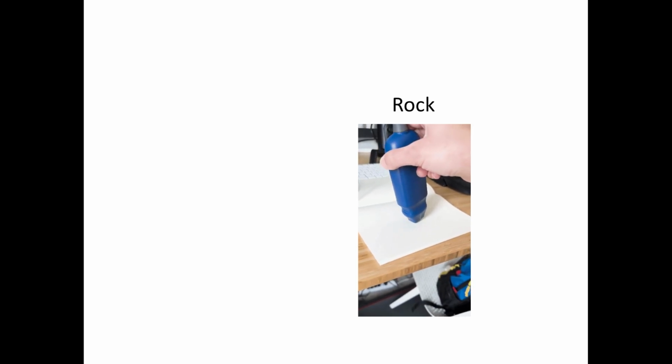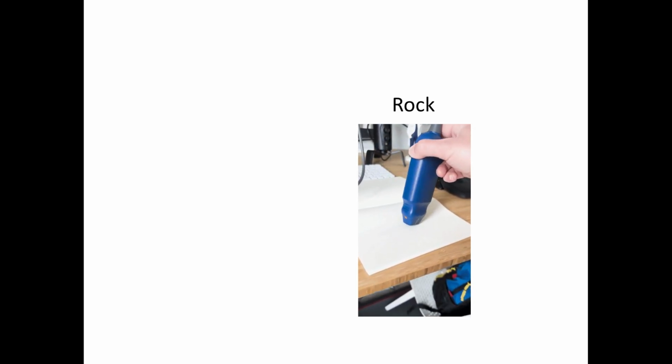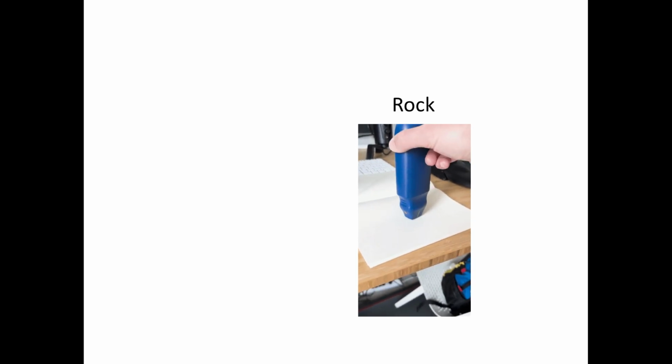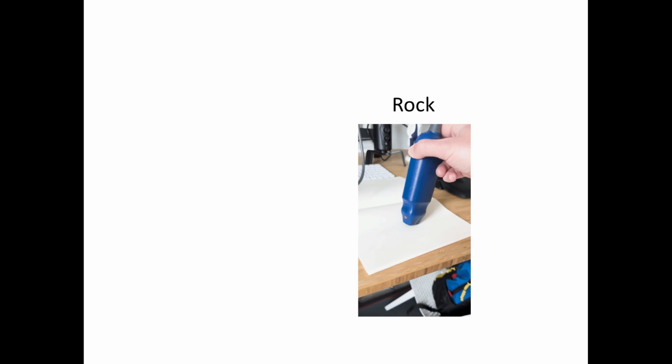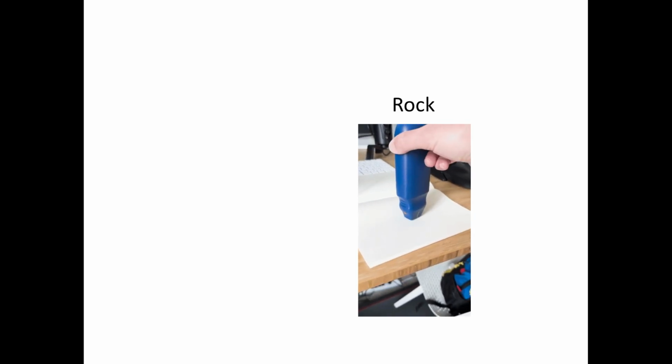Rocking is going to swing things left to right, so it's perpendicular motion to fanning, and this time we're imagining that pin is going perpendicular to that axis that the probe marker is on. Rotating is rotating.